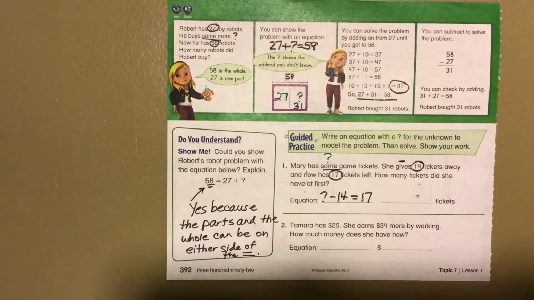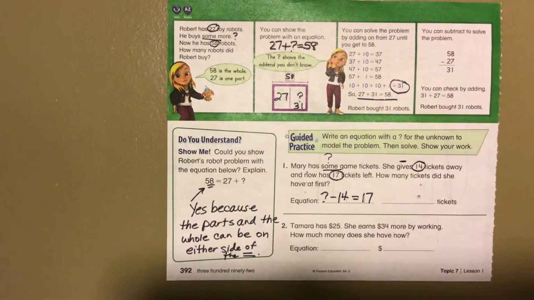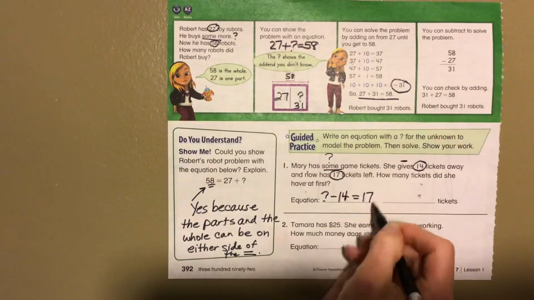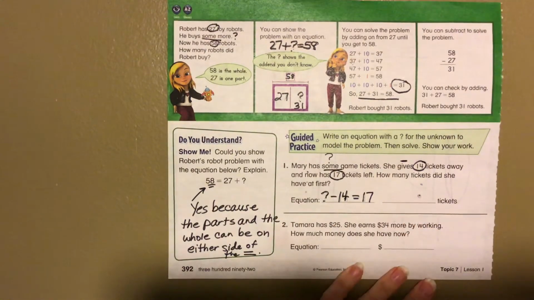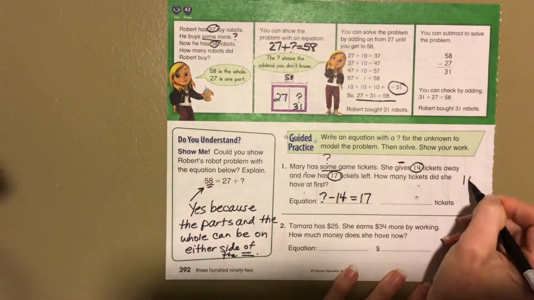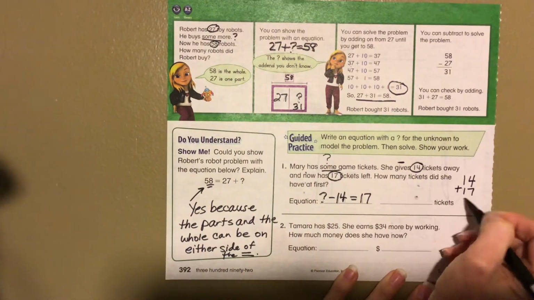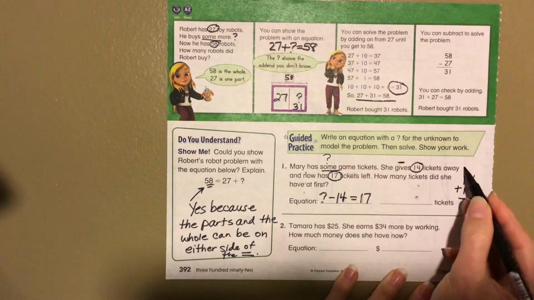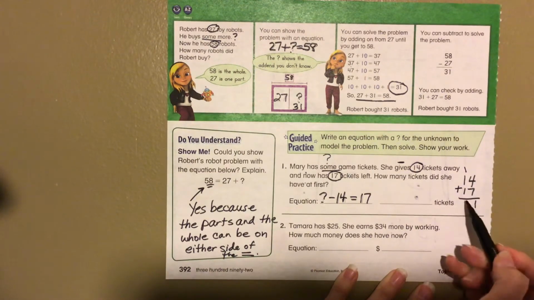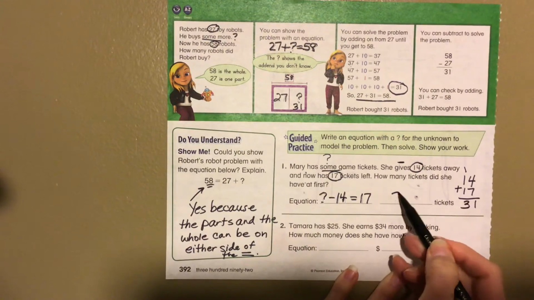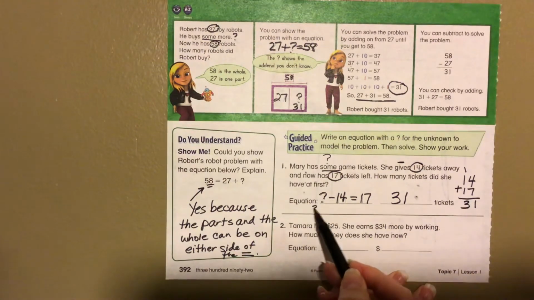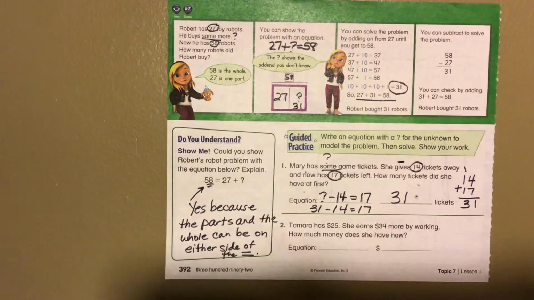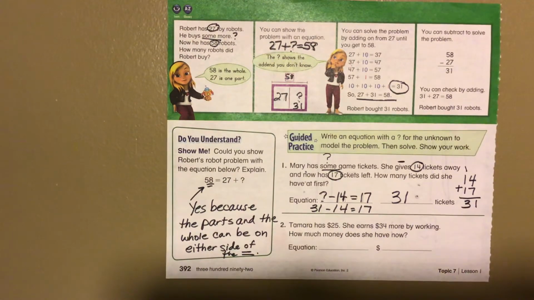Okay, so now we have to figure out how many she had. One of the strategies I like to use is we're going to add these two together to get the total. So I'm going to do 14 plus 17. 4 plus 7 is 11. I have to regroup. And 1 plus 1 plus 1 is 3. So she had a total of 31 tickets at the beginning. So 31 minus 14 equals 17. All right, let's take a look at our next one here.